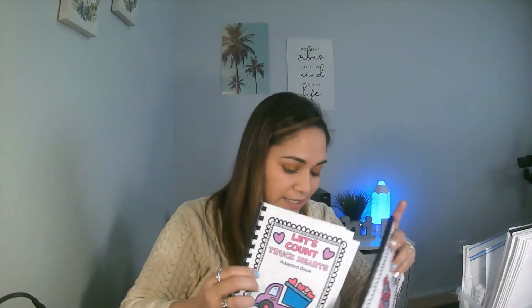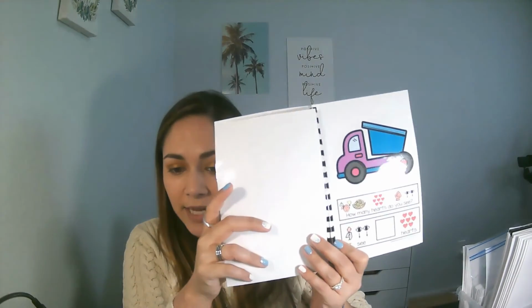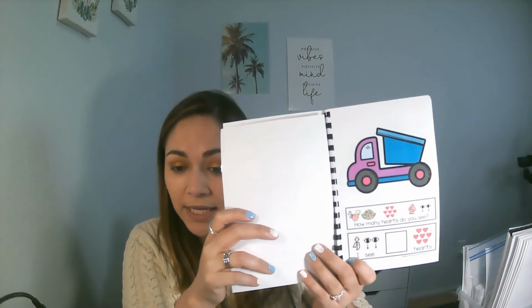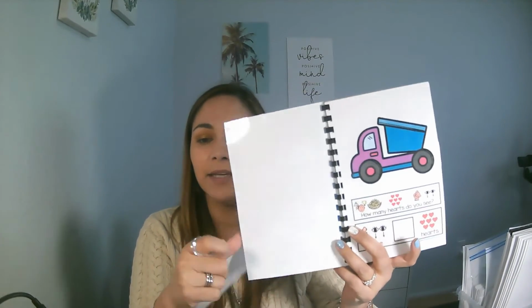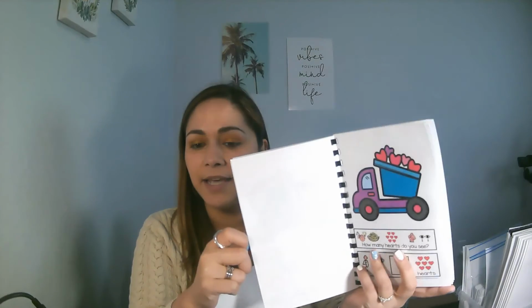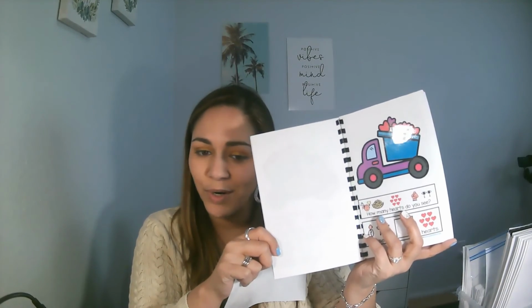We also have this cute bundle that was created on counting, and you have different formats. I like the new format that we are doing where you have a visual representation of the questions, and it's how many hearts do you see, I see, and they get to pick from the number card how many they see. And just to show you, where you see the hearts, they start getting added to the truck heart.